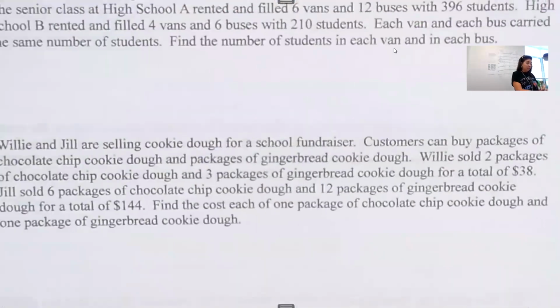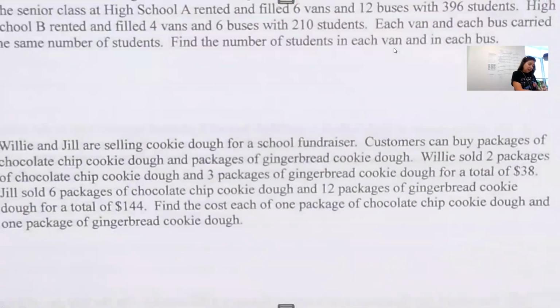Willie and Jill are selling cookie dough for a school fundraiser. Customers can buy packages of chocolate chip cookie dough and packages of gingerbread cookie dough. Willie sold 2 packages of chocolate chip cookie dough and 3 packages of gingerbread cookie dough for a total of $38. So they just gave us a total that Willie sold. So you think we're going to have one equation about Willie?